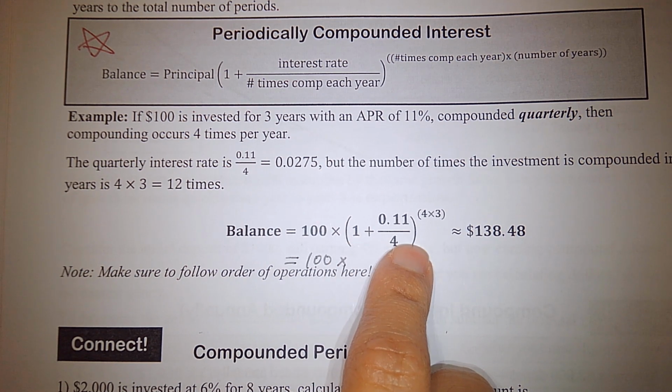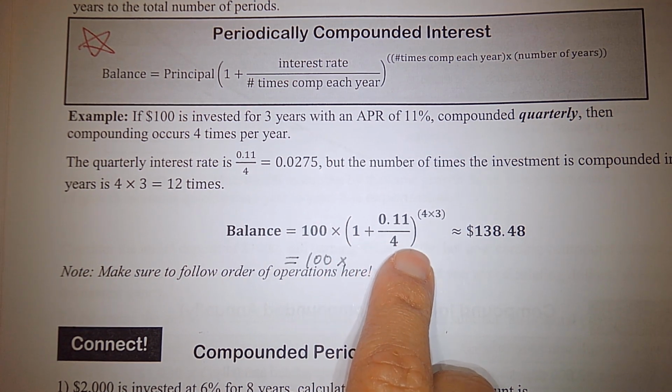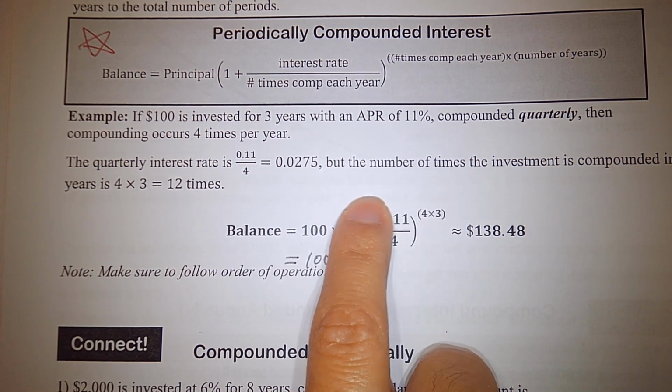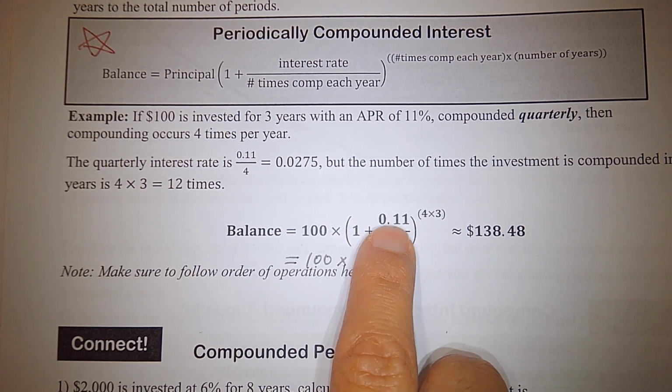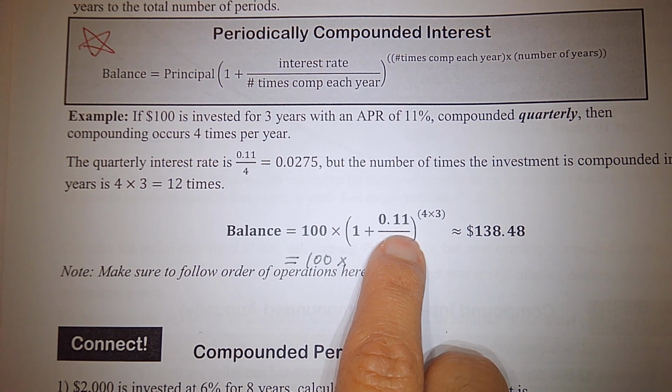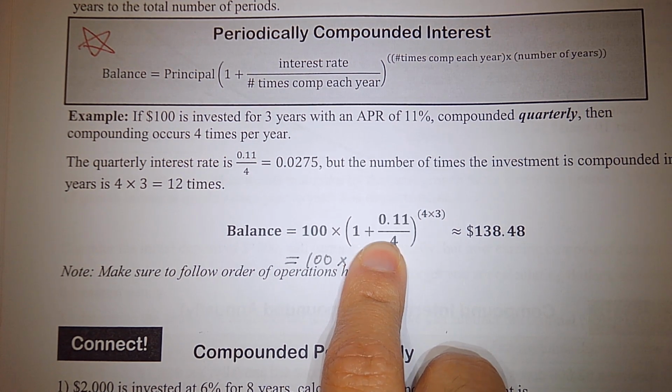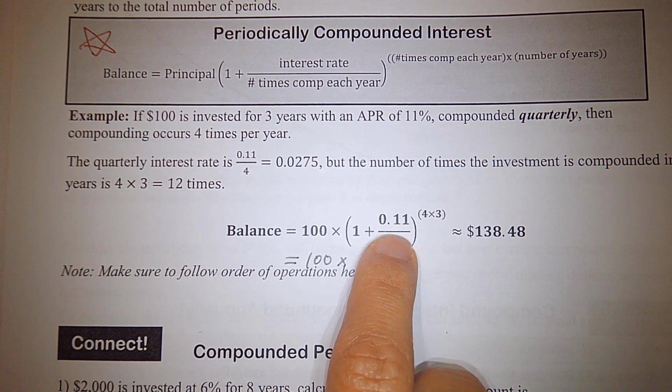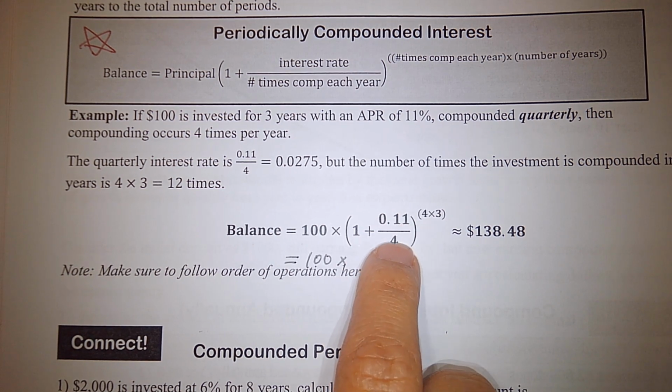So in this line, do we have parentheses? Yes, we do, so we have to deal with the parentheses first. Inside the parentheses we have addition and division. Which operation should we do first? Division. So use your calculator and type in 0.11 divided by 4.